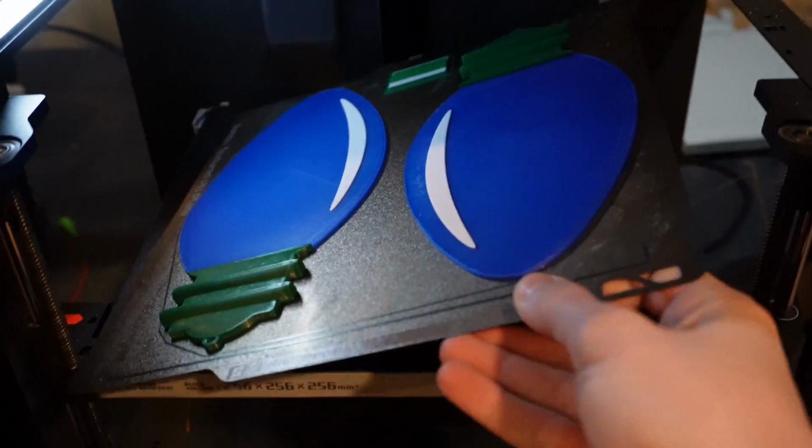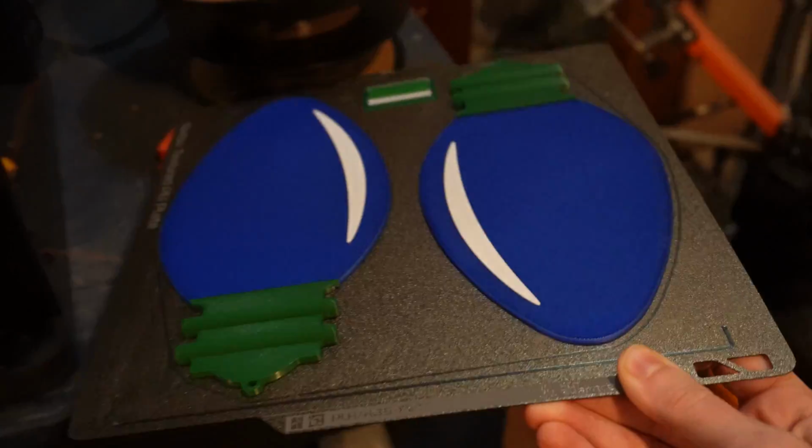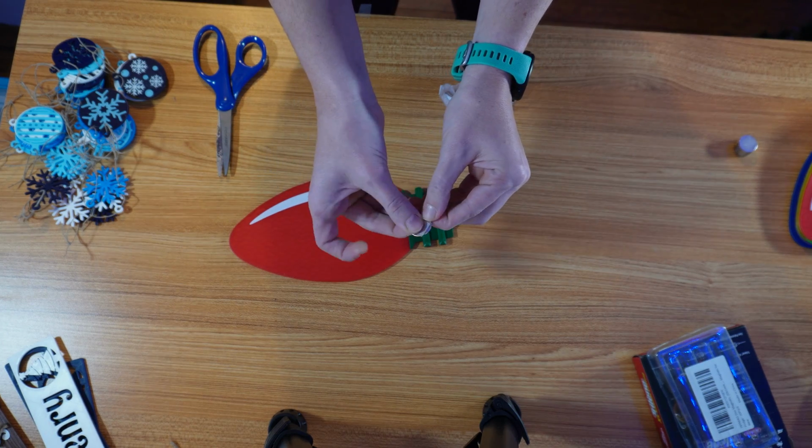Once these are finished printing, I'm gonna get them strung up with some fishing line and some magnets, just like we did the bats for downstairs in the print shop. I'm gonna get these strung up and then hung up, and then we'll be pretty much finished with this project.